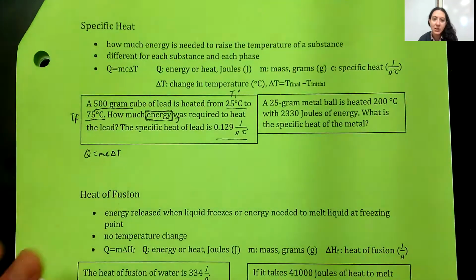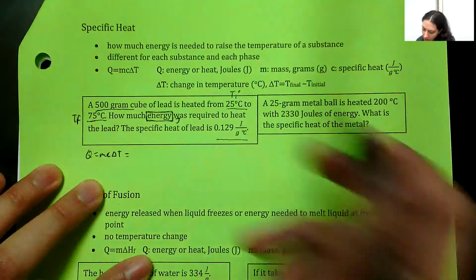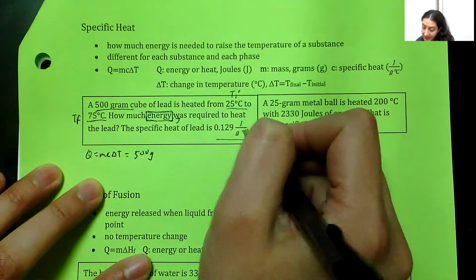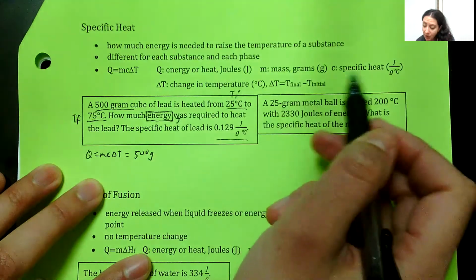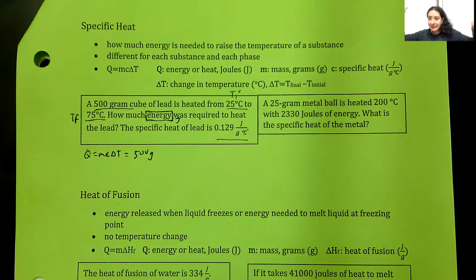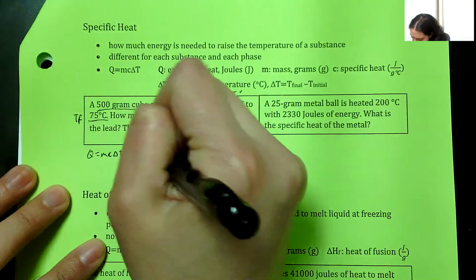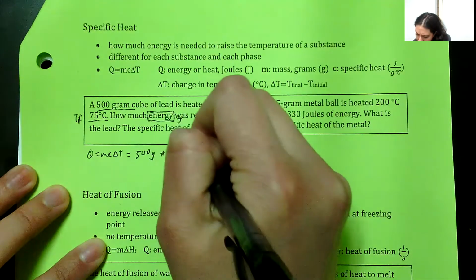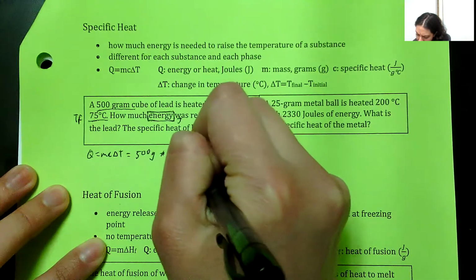We just need to plug in all our variables. Our mass is 500 grams. Our c stands for specific heat. Why does c stand for specific heat? I don't know, it just does. I think it means capacity or something. Don't worry about it. It just is. So let's multiply that by 0.129 joules per gram degree Celsius.